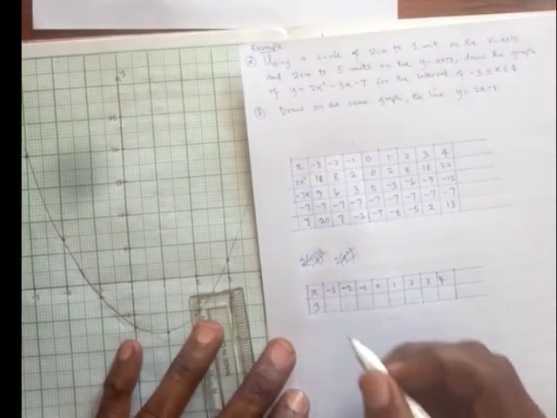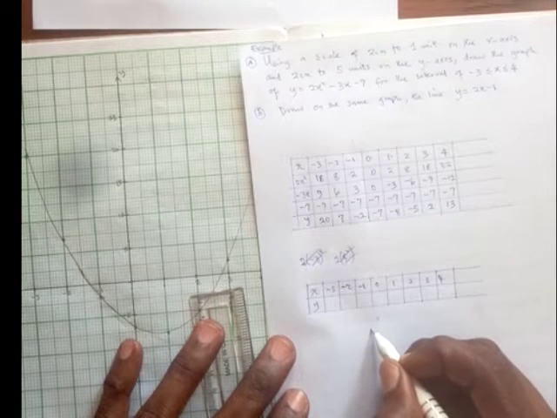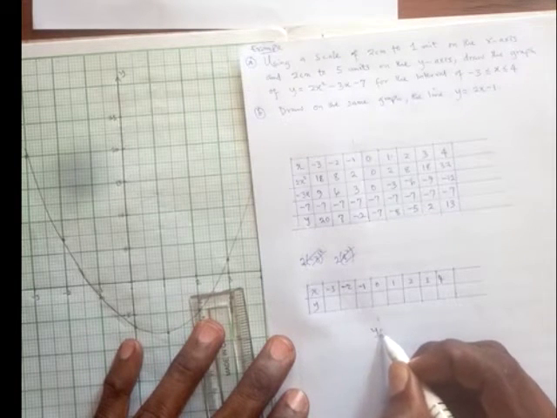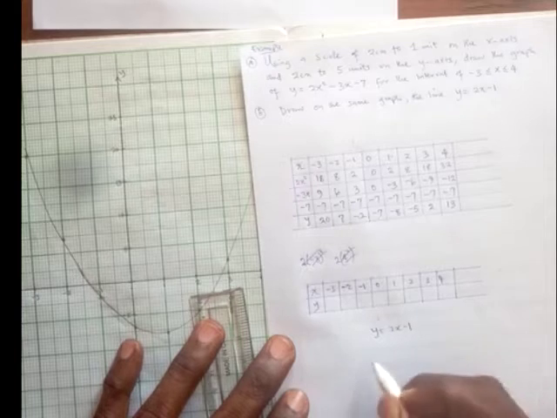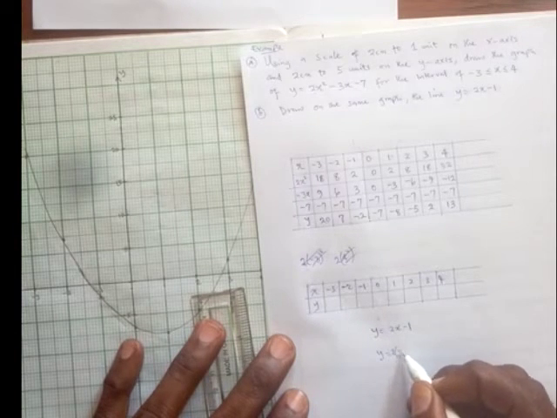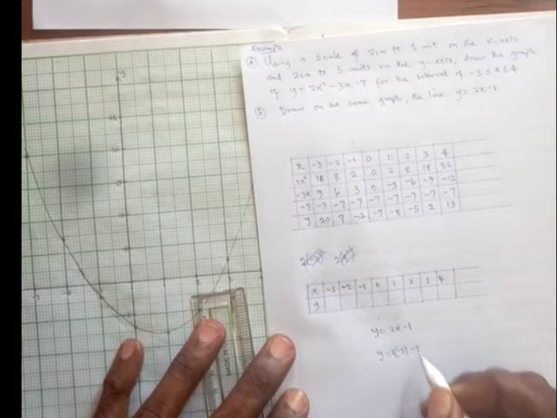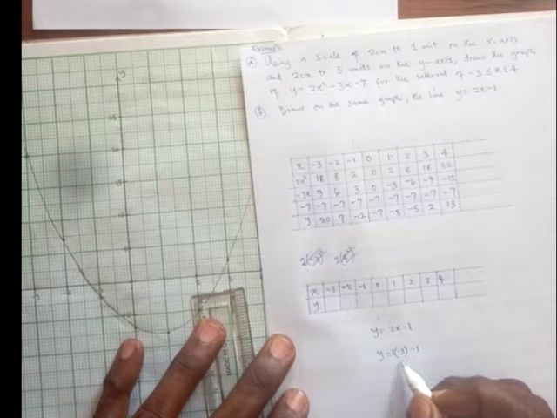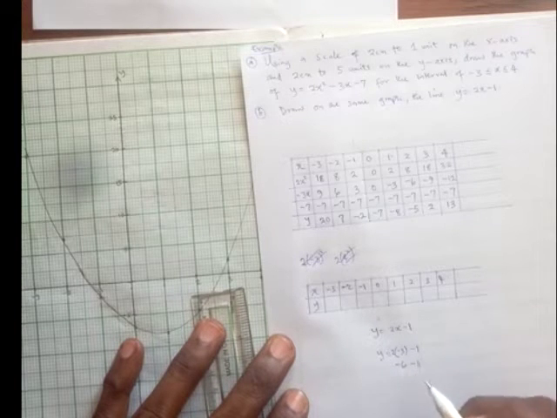So when x is -3, y becomes what? 2 times -3, -6, minus 1.